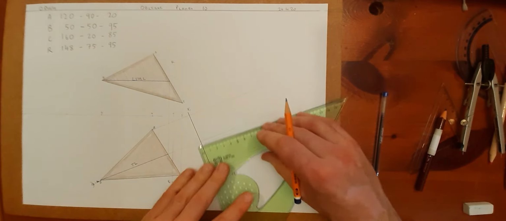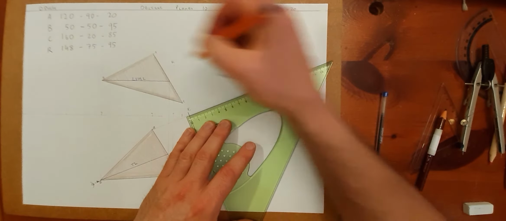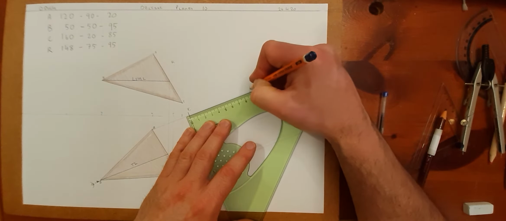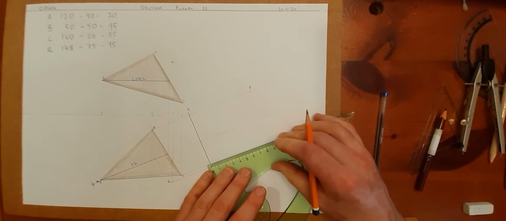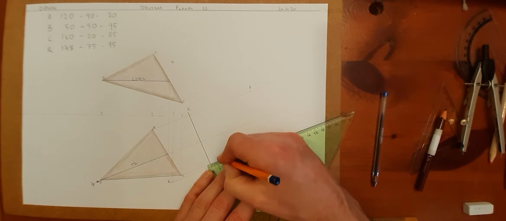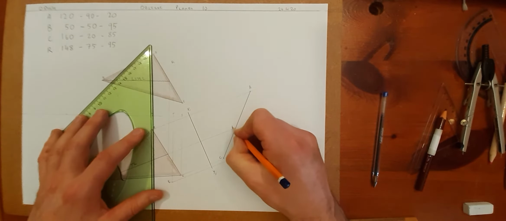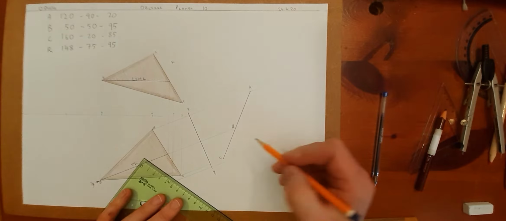All our heights we'll get from the elevation, which is two views back. And they're written up there anyway, so we don't have to measure them. That's A. C. That'll be B there. Now that's an edge view of that.